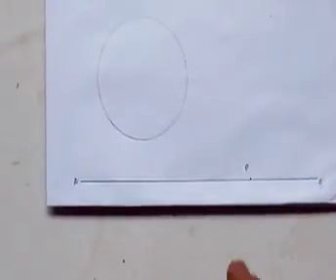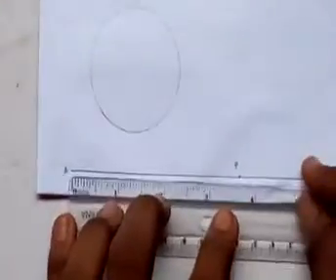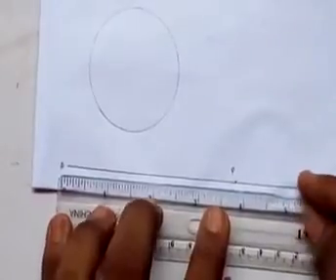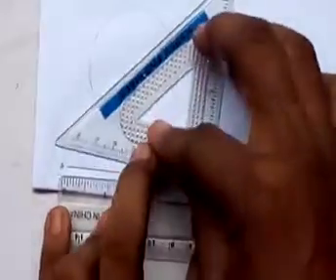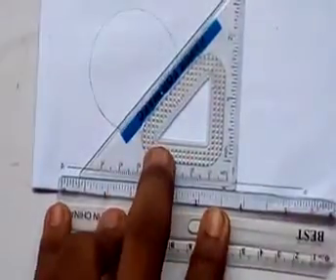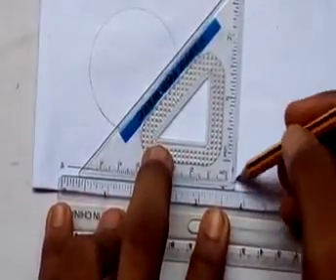All you need to do is you make use of your set squares. You make use of your set square. So slide it till you get to P. Then you draw your perpendicular.